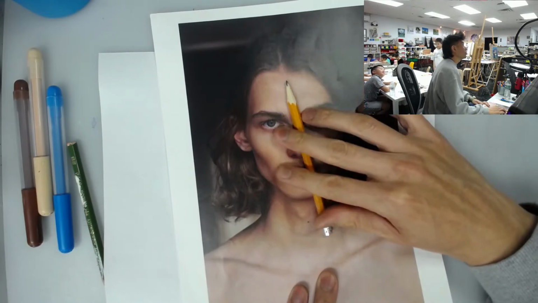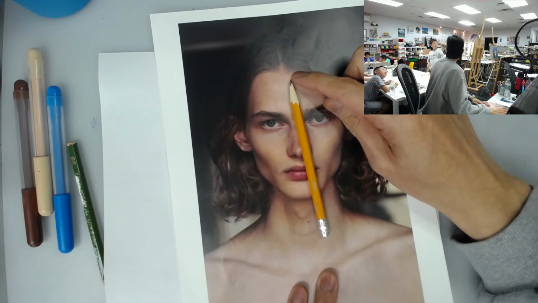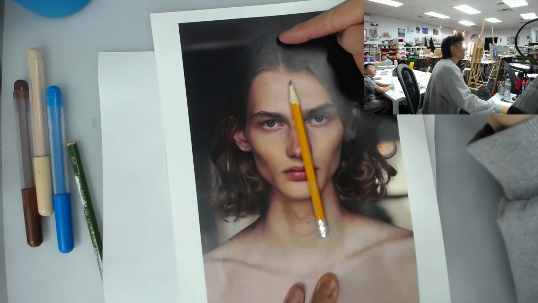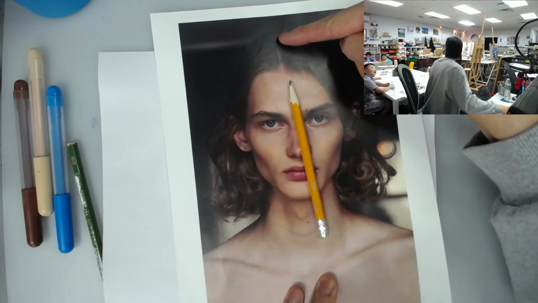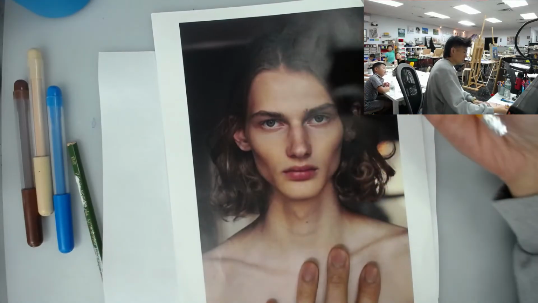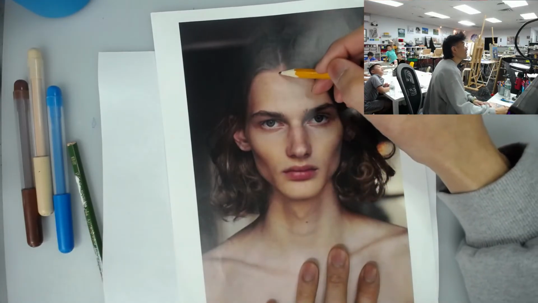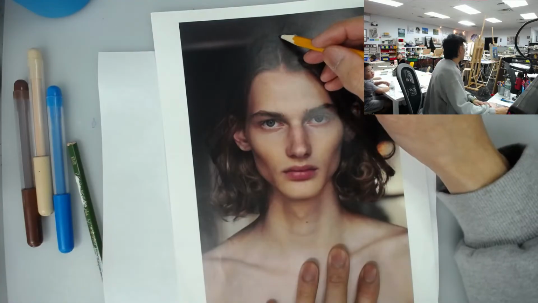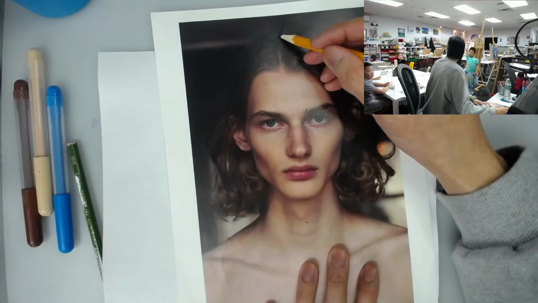Okay? You just think the head stops here. The head does not stop there, it stops there. Get it? The head does not end here. This is just the forehead. There's all this part of the head that's still there.